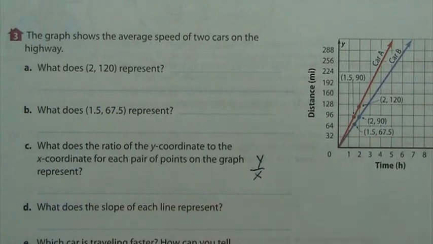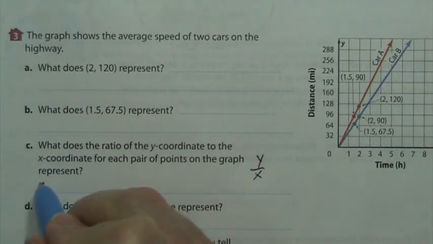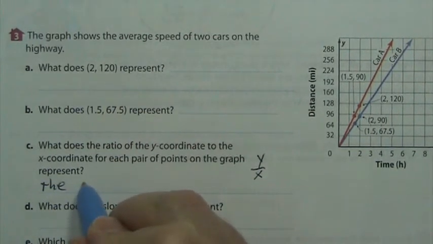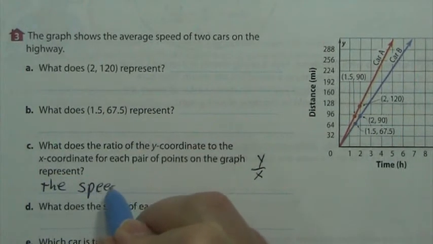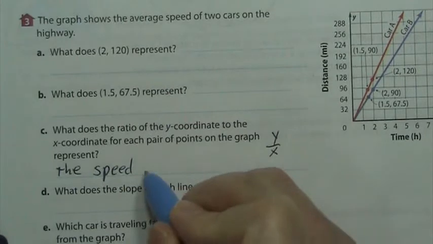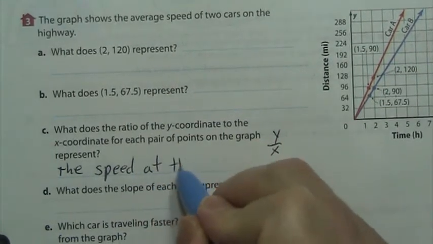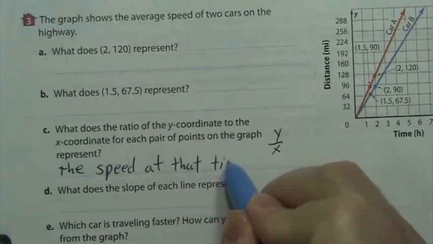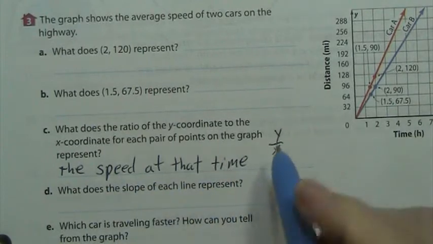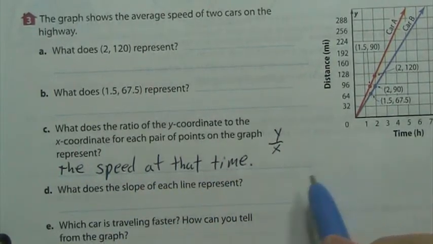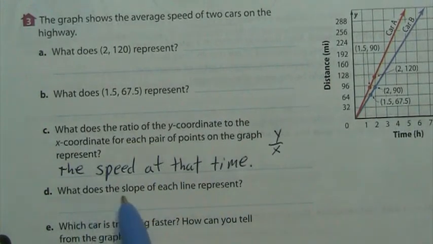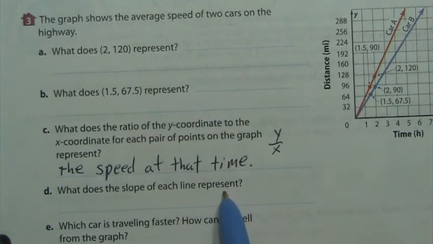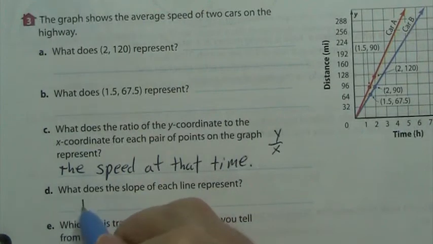It would represent the speed at that time. I would not expect you to be able to know this. So the speed at that particular time, that's the speed. What does the slope of the line represent? The average speed.